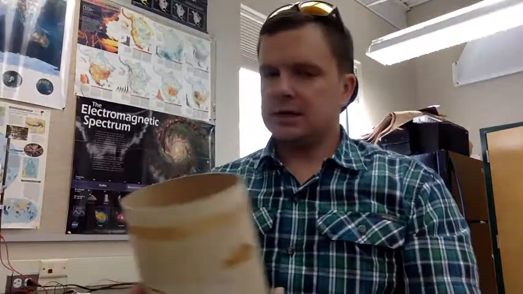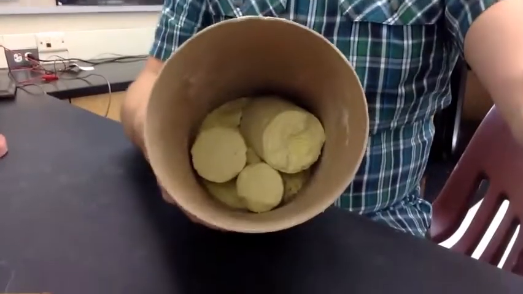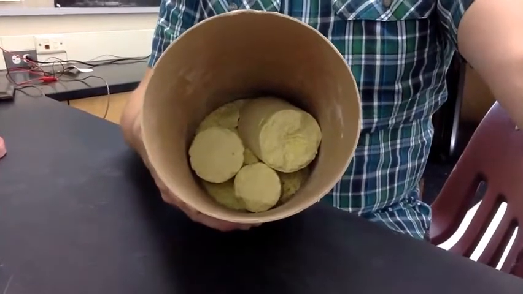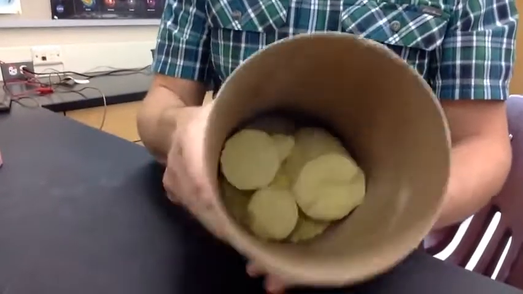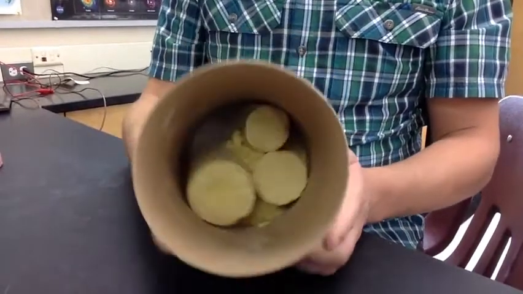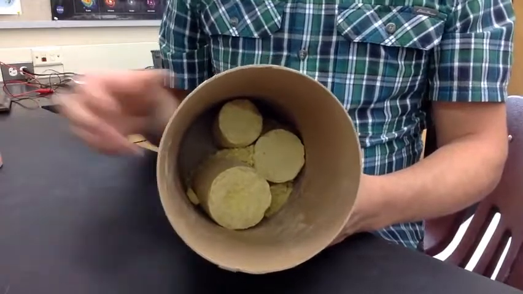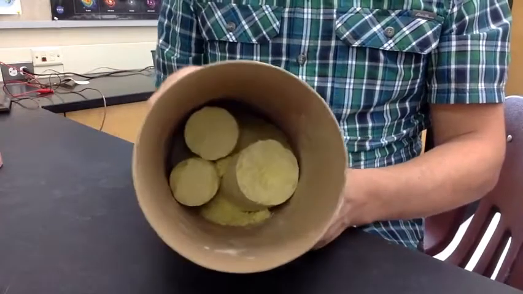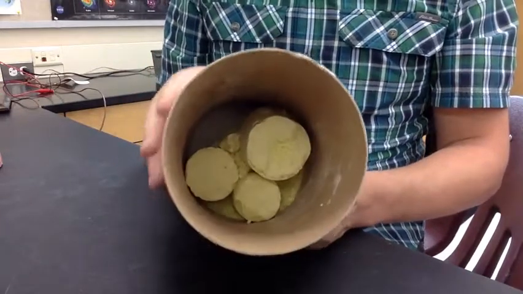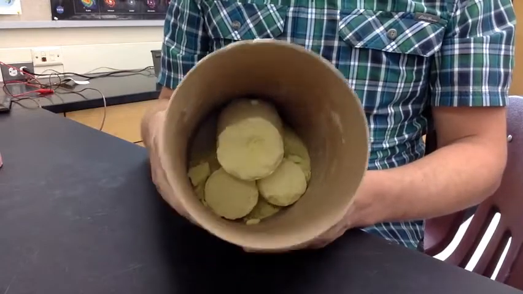The next one I have here is sulfur. It's pretty darn yellow to me. And if you can see way down on the bottom, it's crumbly. I can't really bend this, but it is crumbly, so that's its malleability. It's brittle.